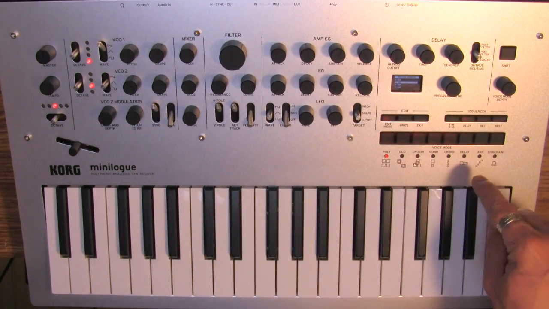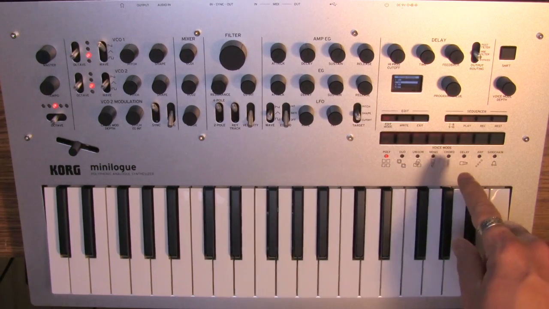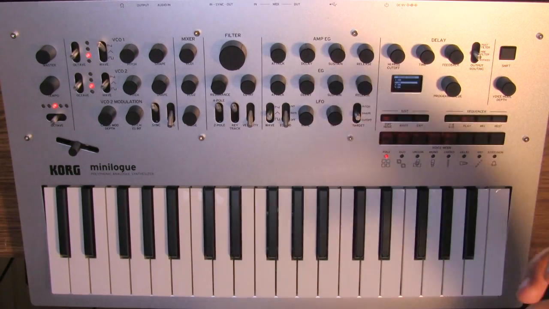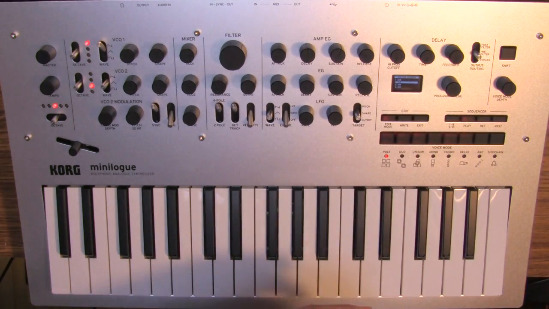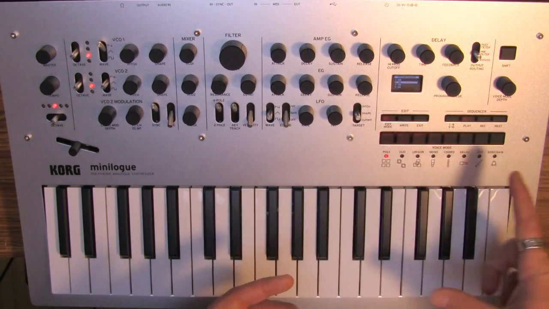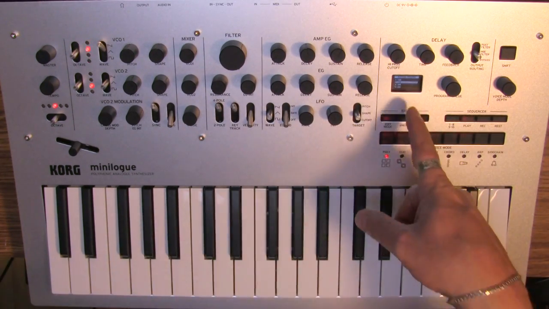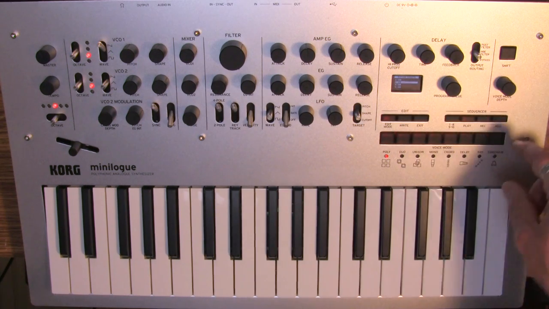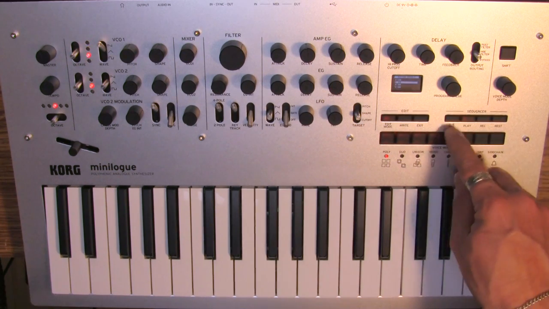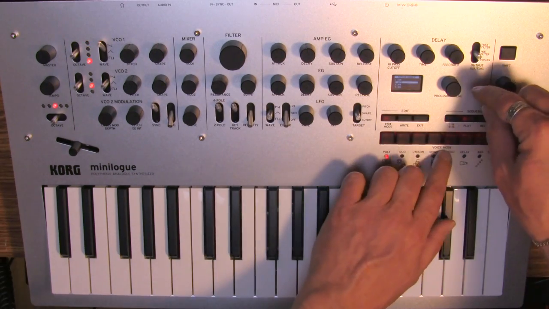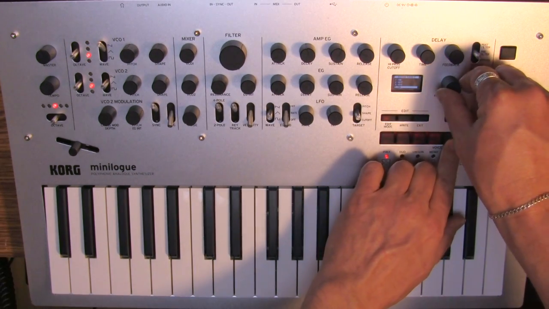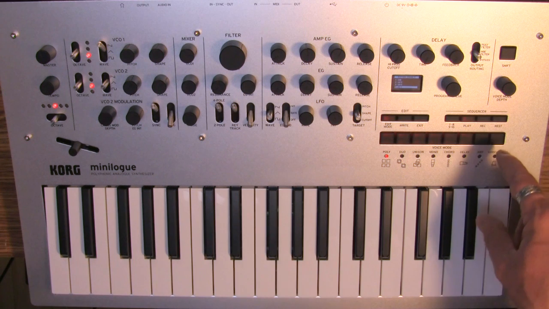Now, if we go over to motion smooth, we can actually make those changes stepped because it naturally smooths them. The default is to have smoothing on. So let's go back and turn off all of them except for the filter.